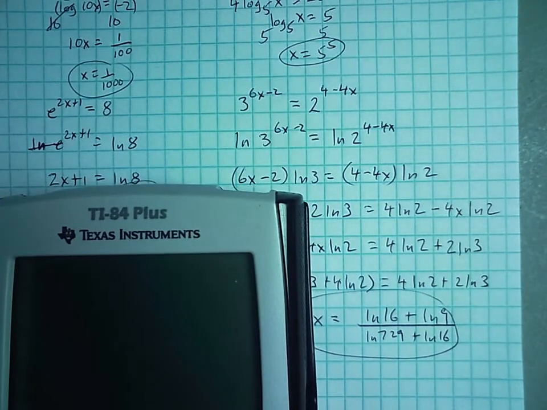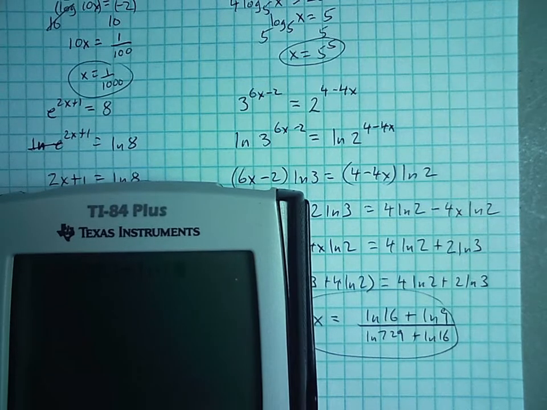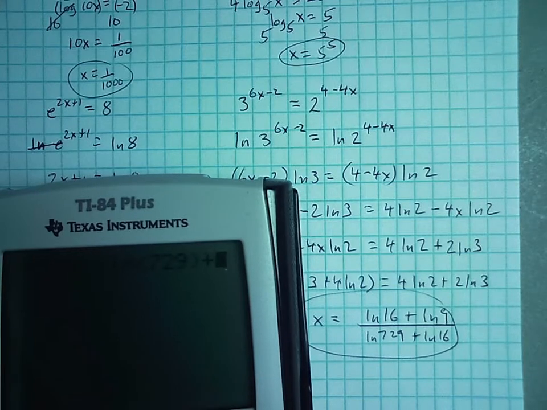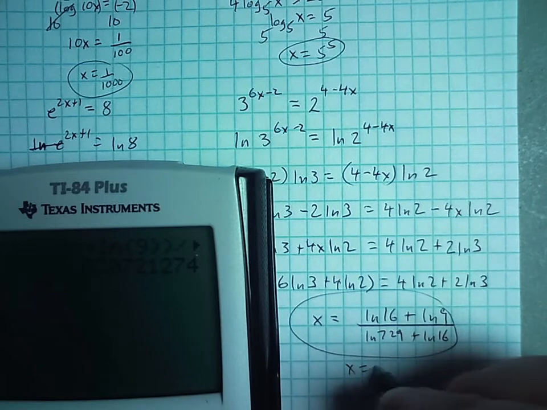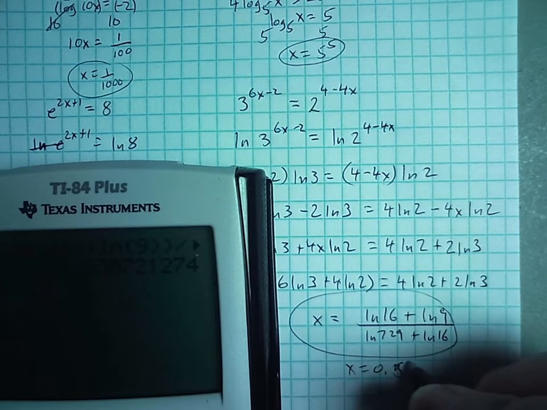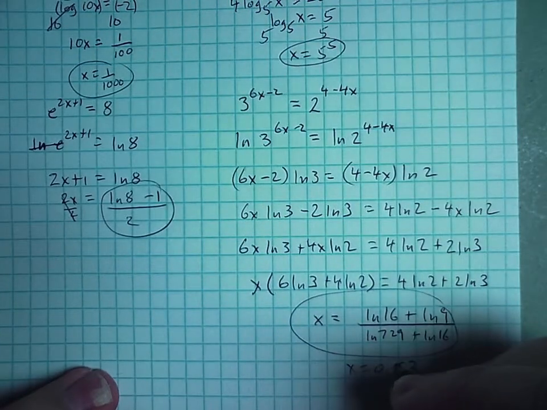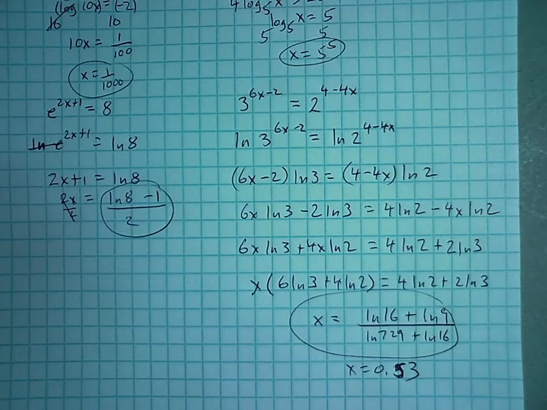So, the top is ln of 16 plus the ln of 9, and the bottom is the ln of 729 plus the ln of 16, which is 0.53. So it's a big mess. Rounded to the nearest hundredth, 0.53. Which is different from what my book has. Now I'm concerned.